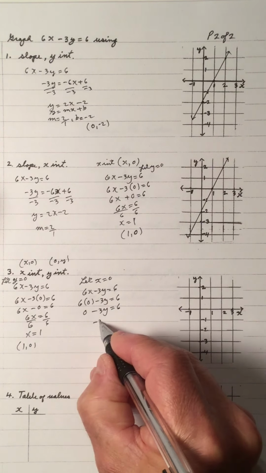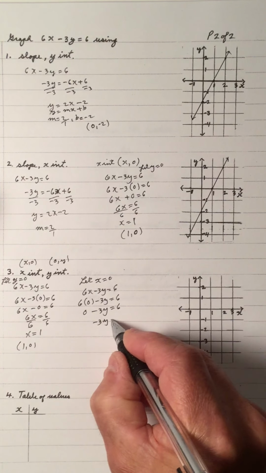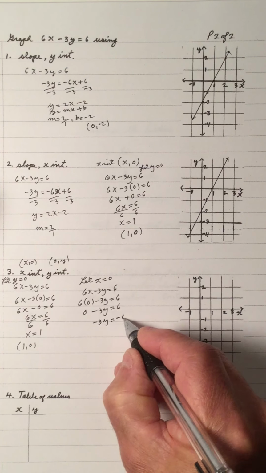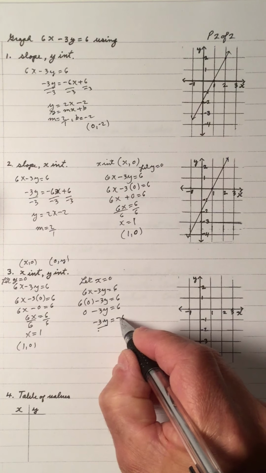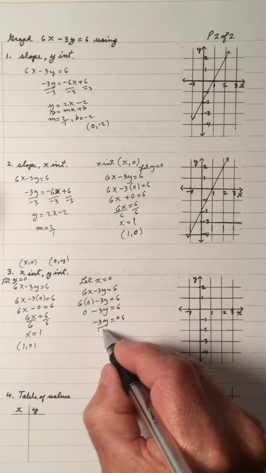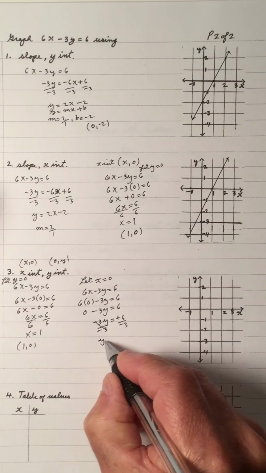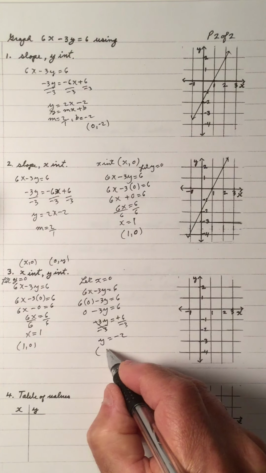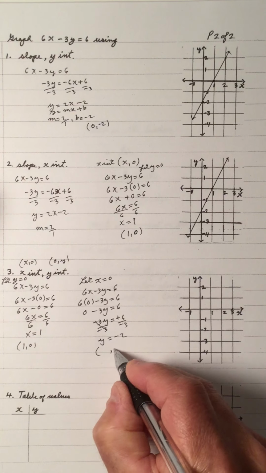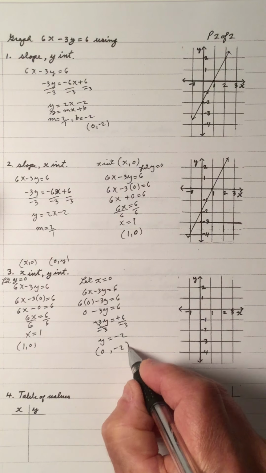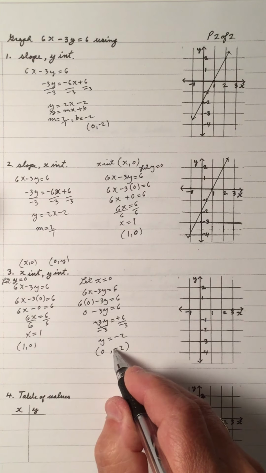0 subtract 3x's, 0 subtract 3y is negative 3y. Divide by, that's a plus 6, plus 6 there, negative 3. They cancel, y equals negative 2. And that's the point, y is negative 2 when x is 0. So that's the x-intercept, and that's the y-intercept.